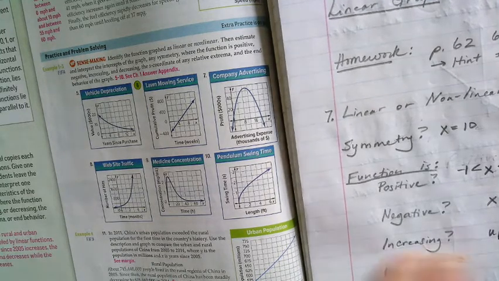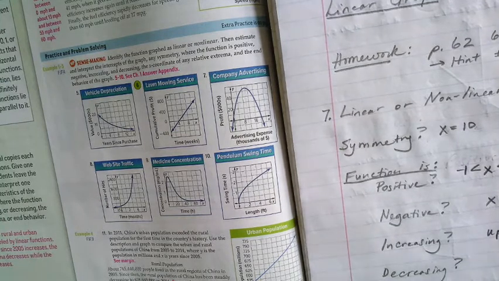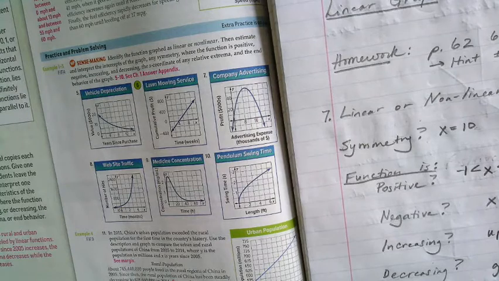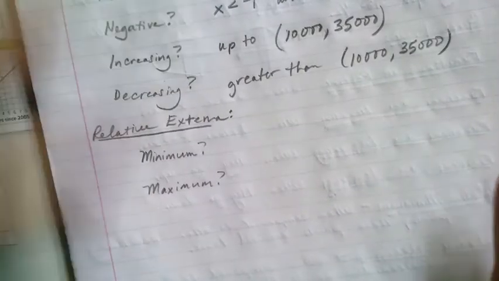Okay, that's where it's increasing, but at that point it starts to decrease, and so I would say greater than 10,000 on the x and 35,000 on the y for the decreasing. I know you didn't see that there. I'll put that over there on the picture.